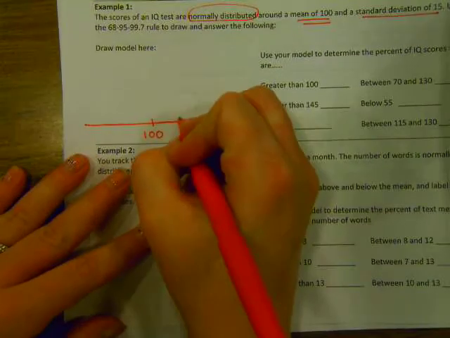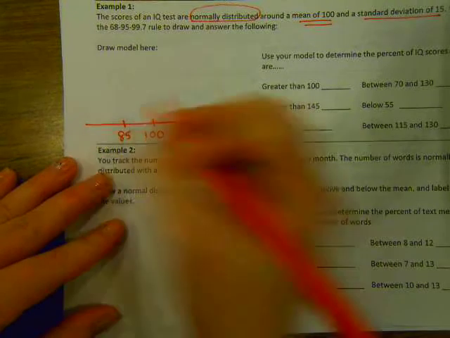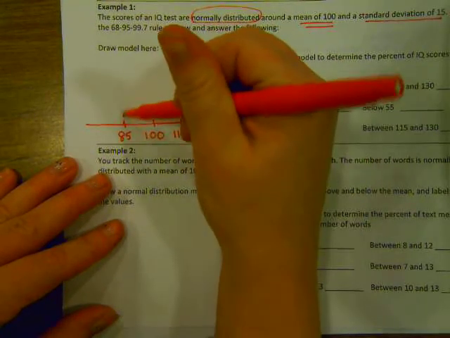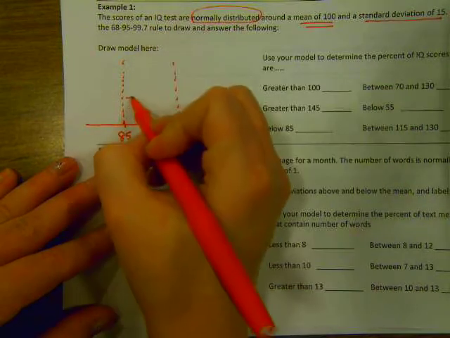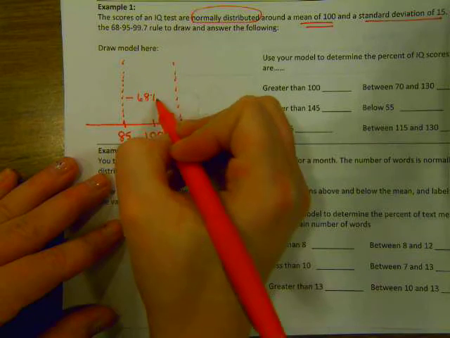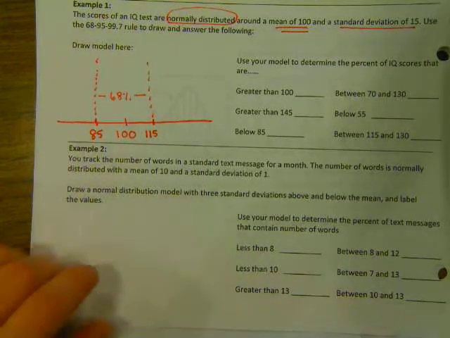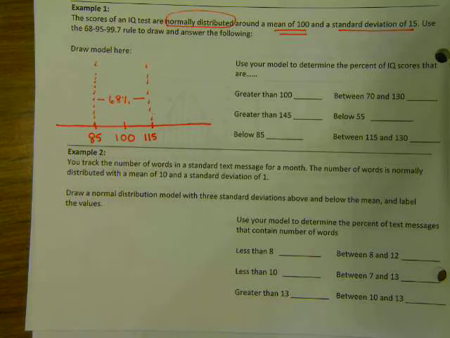So 115 and 85. This is 1 standard deviation away from the mean, which means, according to our empirical rule, that 68% of people, based on these results, would have an IQ between 85 and 115, because that is 1 standard deviation away from the average.